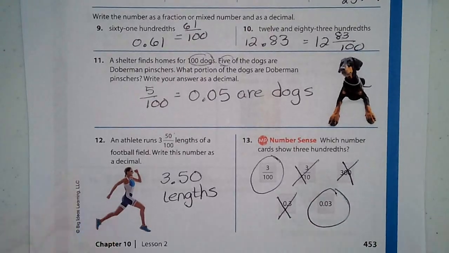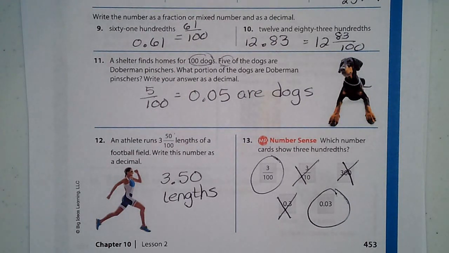All right, boys and girls, now it is your turn. Really carefully watch the video. If you need to, go back and re-watch it. It's just like what we did yesterday for tenths, but now we're moving over one more place to the right.